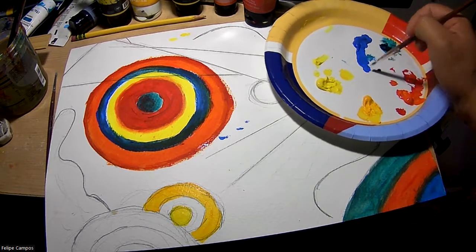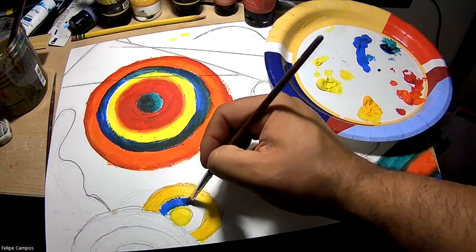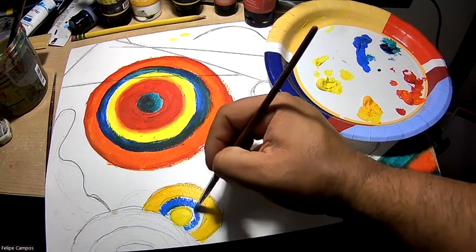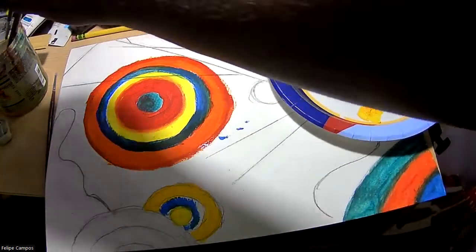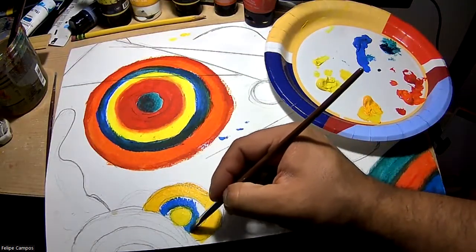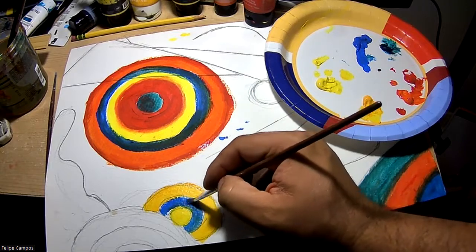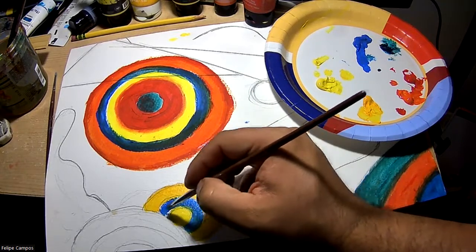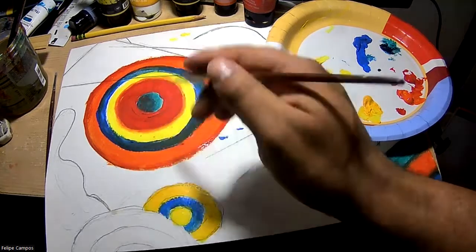Okay, so we've got a blue here. We're going to put it right in there. And look at that. It's already turning green. Barely touched it, and it turned green. Once we color in that circle, then you can start blending out.